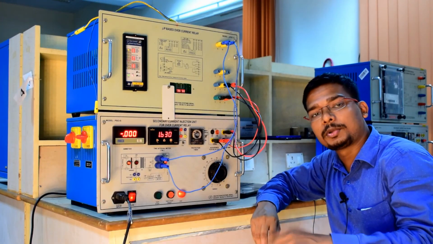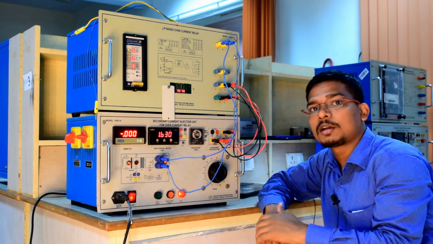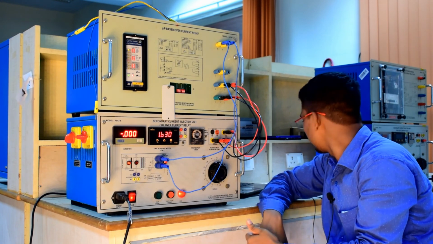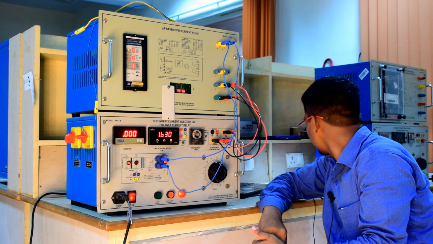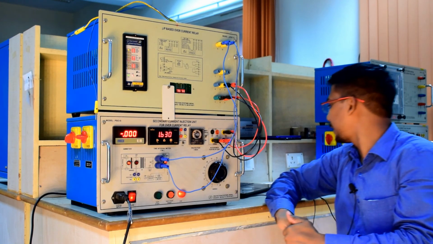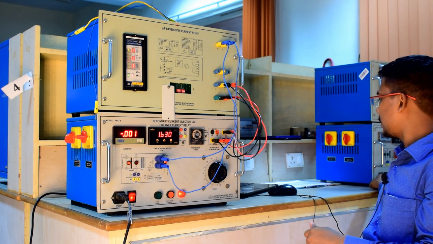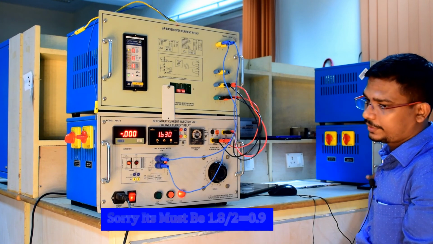Similarly, for 1.8 ampere of current, we have to see how much? For 1.8 ampere of current, we just have to see 1.8 by 2, so that is 0.8.